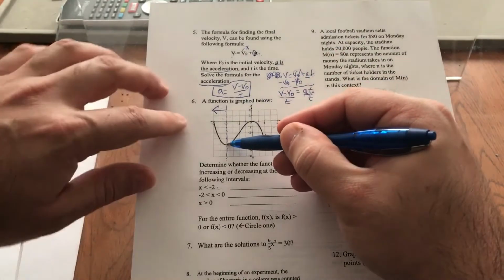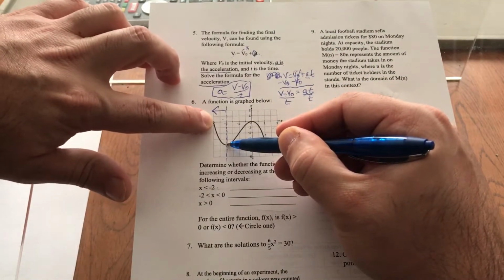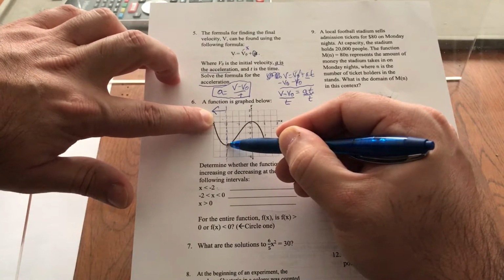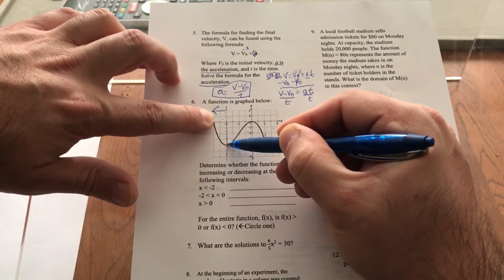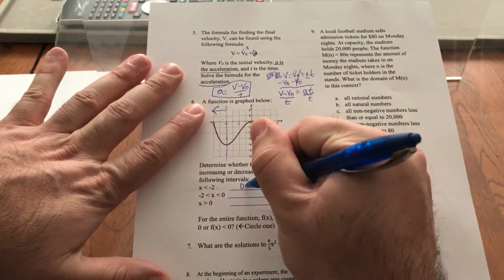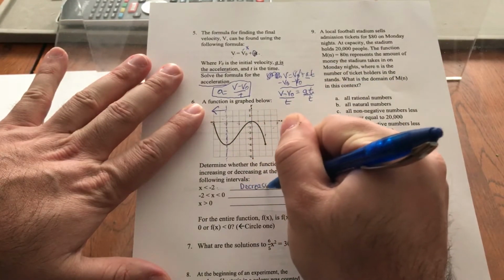So from this section, this little section here is what we're looking at. From here to here, we're asking, is that increasing or decreasing? Well, is it going up or is it going down? Obviously, this line's going down, so we can say that that's decreasing.